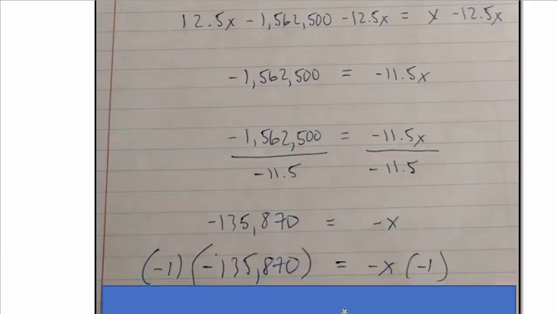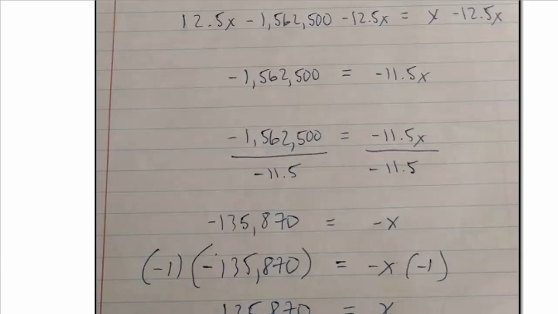Okay, the next step is just turn it to a positive number. So multiply both sides by negative 1, and what we're left with is 135,870. And by the way, I'm rounding this to whole dollars. It doesn't come out to 135,870 exactly.